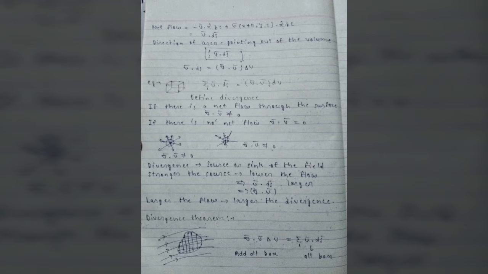If I take one box like this and look at an adjacent box, on this common surface, V dot ds for the lower box would have ds going this way, and for the upper box, ds is going this way. They are opposite in signs.